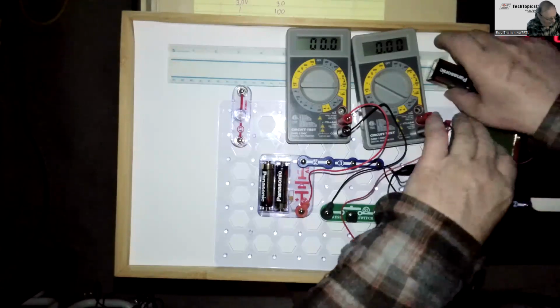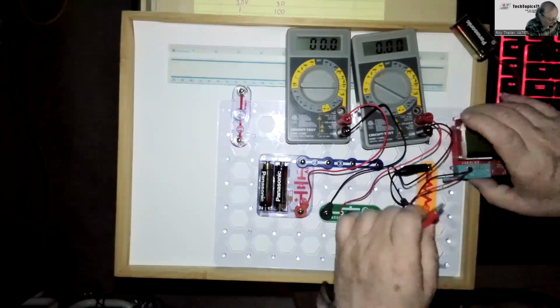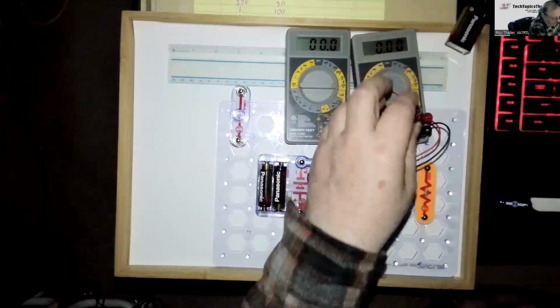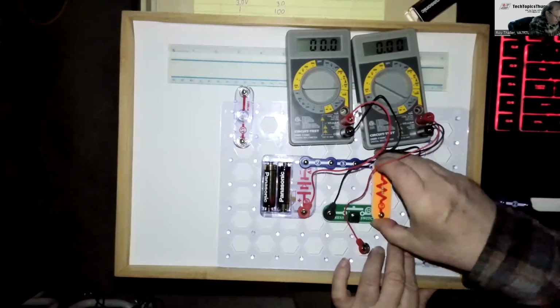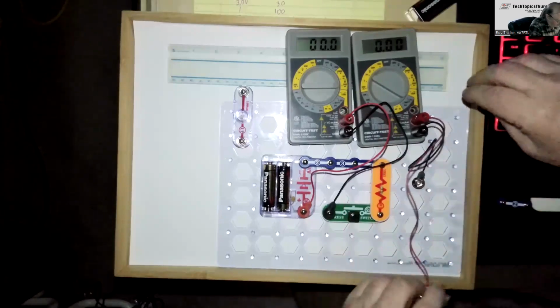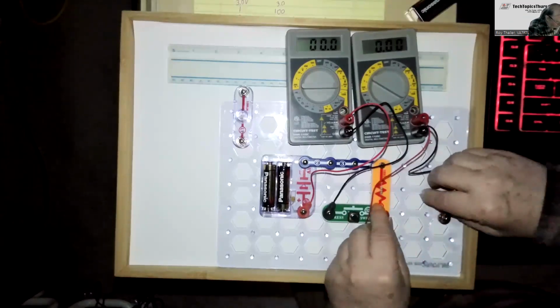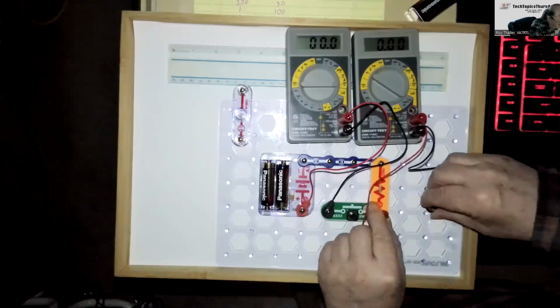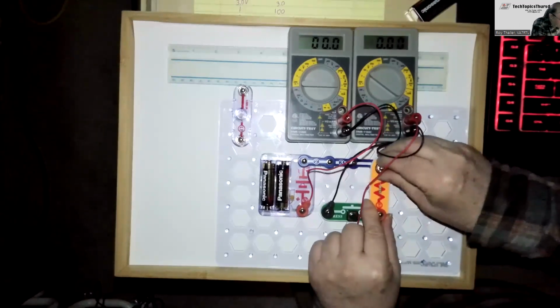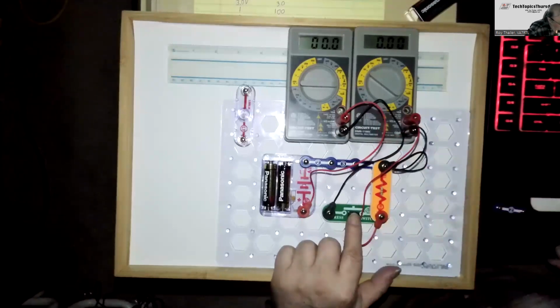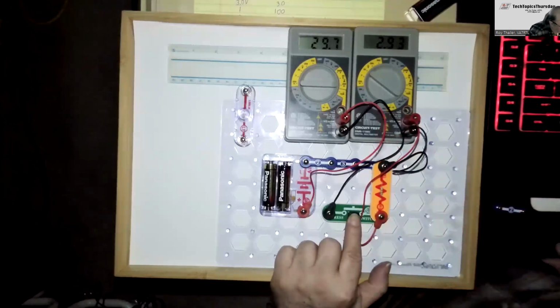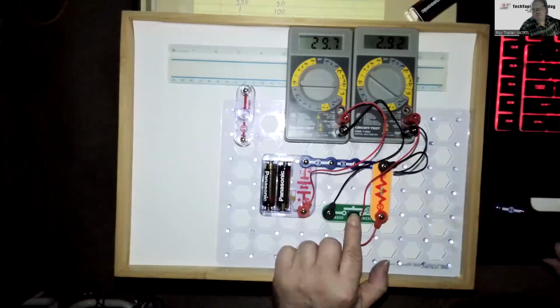So let's see when we have a known resistor and we put a known resistor into the circuit. So what I'll do is I'll put this in. I'll put on the meter again for voltage. So now when I press the button, it's telling me 2.9 volts, 29 milliamps.